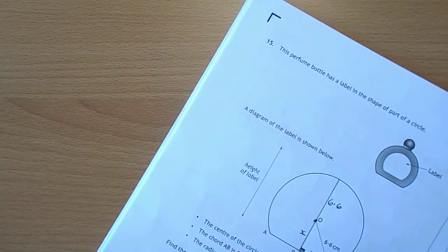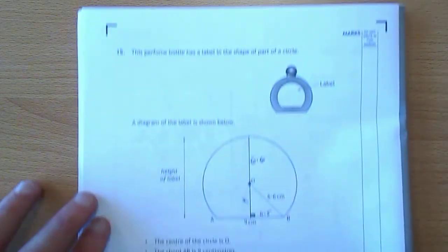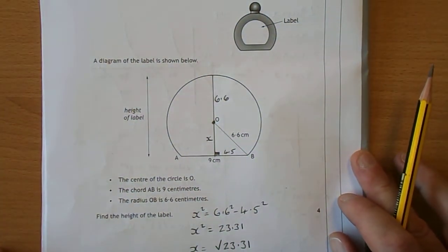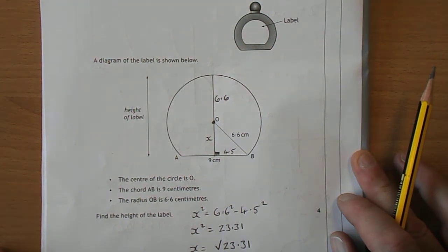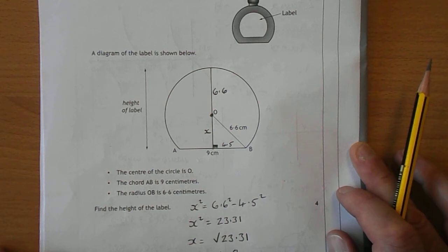Okay, and on to number 15. Now I should point out that 15 and 16 are quite simple. So a good lesson is just to keep on going through an exam, because the ones at the end may not be as difficult as you think.